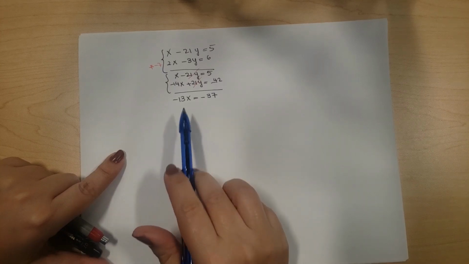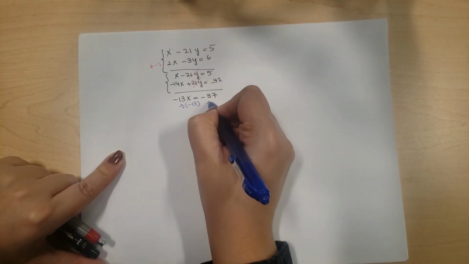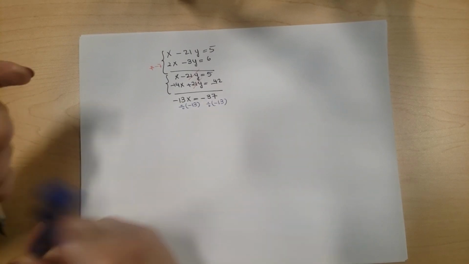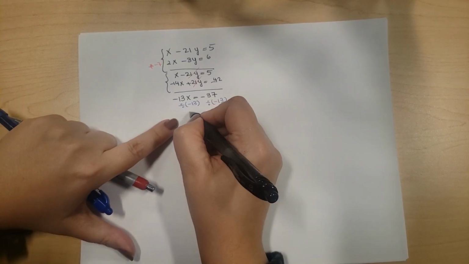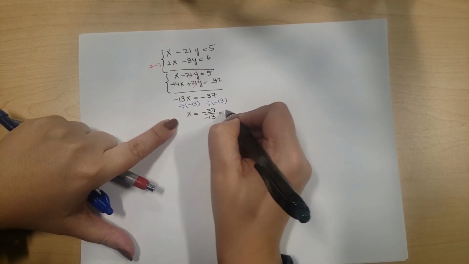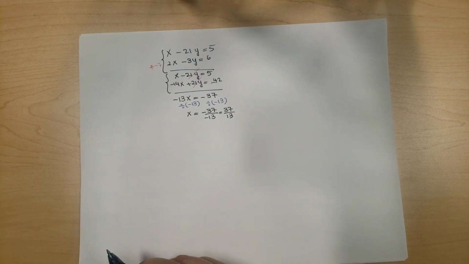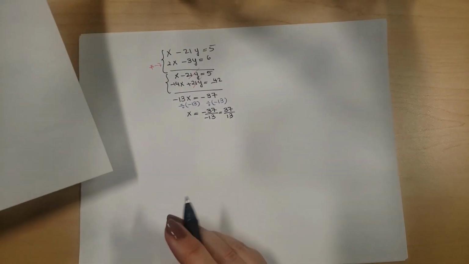In order to isolate the x, I divide both sides by negative 13. So I'll end up with x equals negative 37 divided by negative 13, which would be 37 over 13.